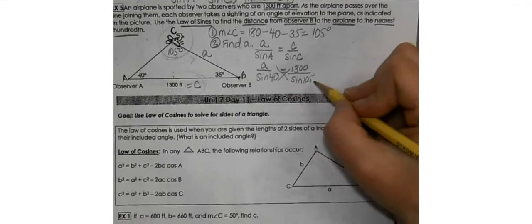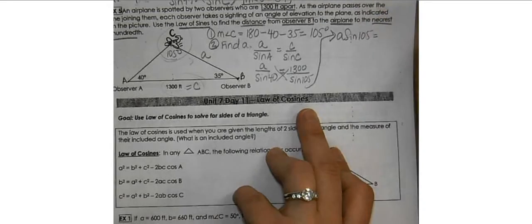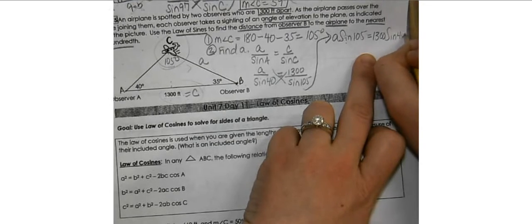So I'm going to write little a divided by the sine of 40, because that's what angle A is, equals little c, which is 1,300, divided by the sine of angle C, which is 105. At this step, I'm going to do cross product, and I end up with little a times the sine of 105 equals 1,300 times the sine of 40. I'm going to divide both sides by the sine of 105.